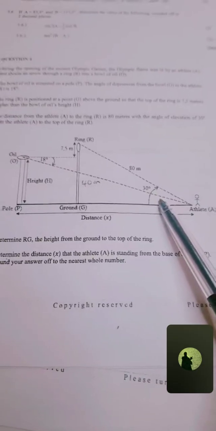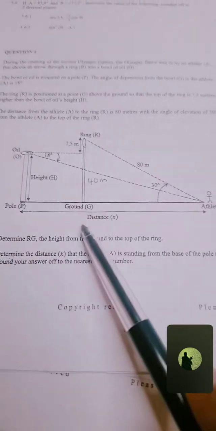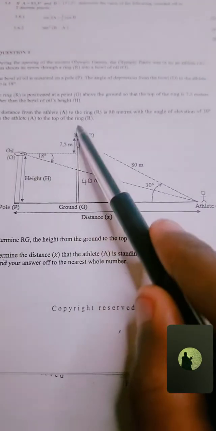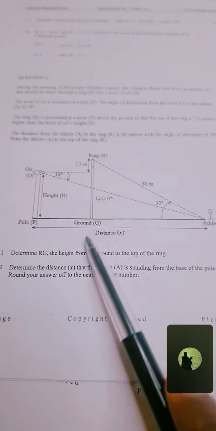But what do we have in this triangle? We have this angle 18. What else? We also have, remember, the 40 represents this height. Let's not forget that. Yes, 40 represents this height.